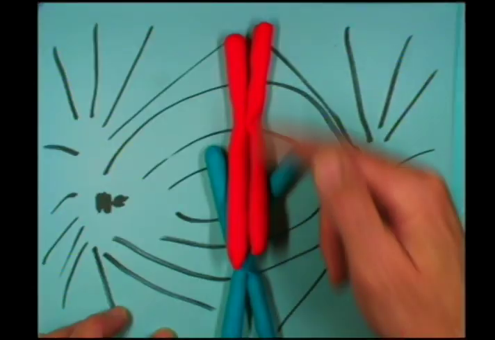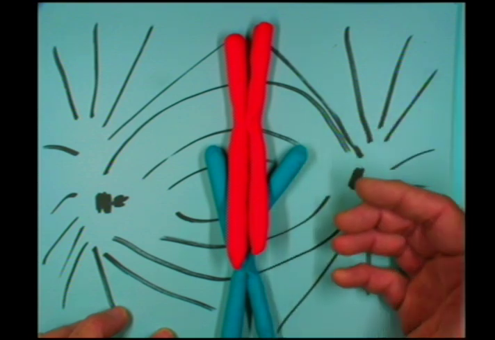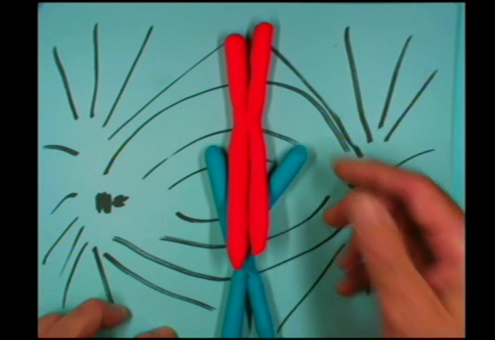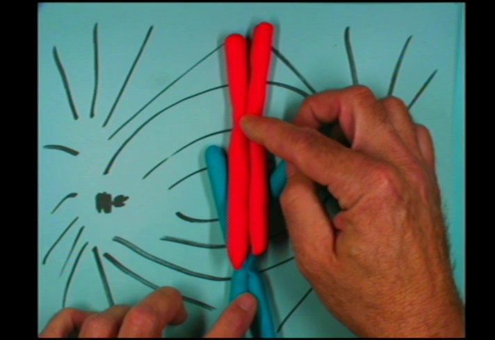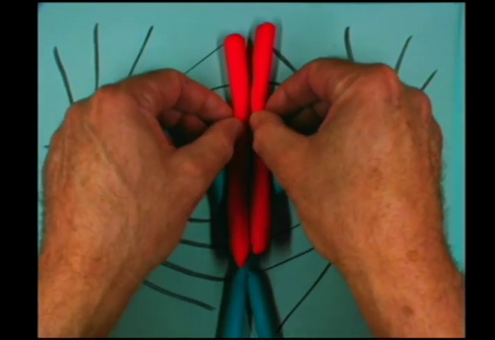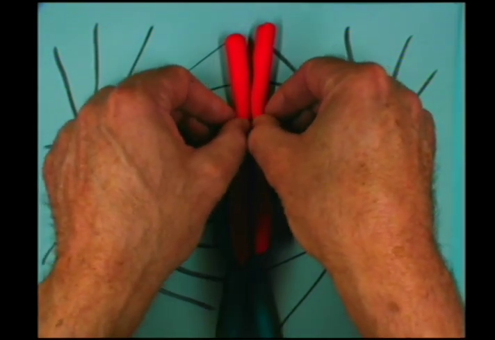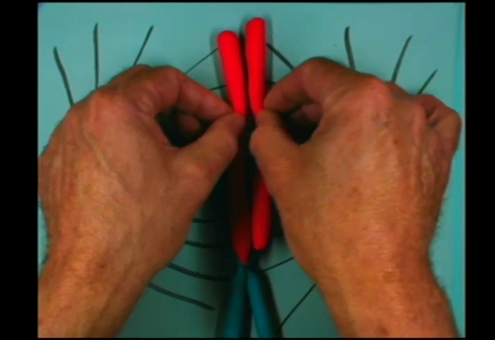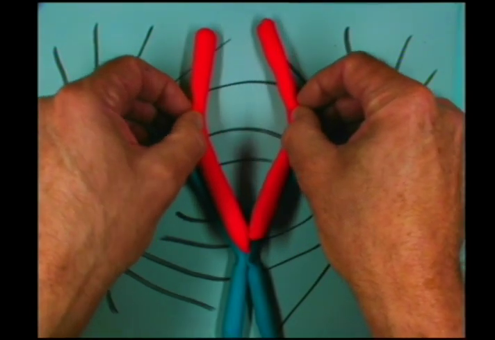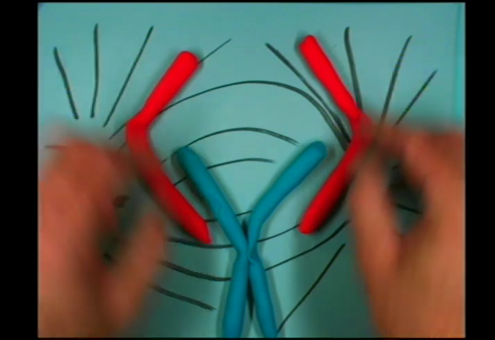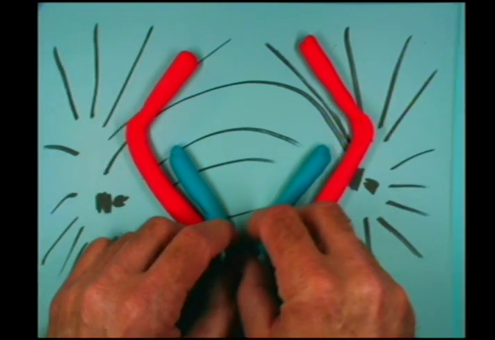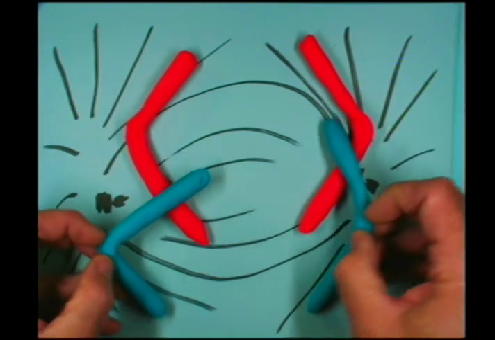One of the things I want to point out is that even though these are homologous chromosomes, they really have nothing to do with one another during mitosis. Lined up at the equator, that's metaphase. The centromere kinetochore replicates. That allows the opposing forces of the microtubules to separate the sister chromatids. Once they're separated, they are considered chromosomes.